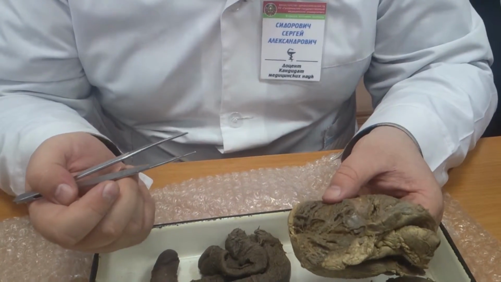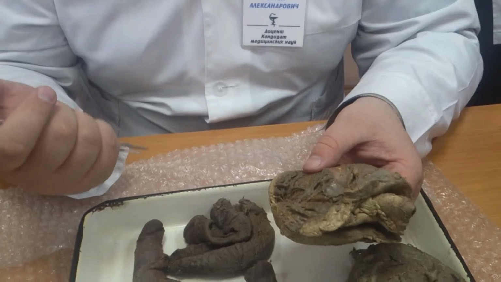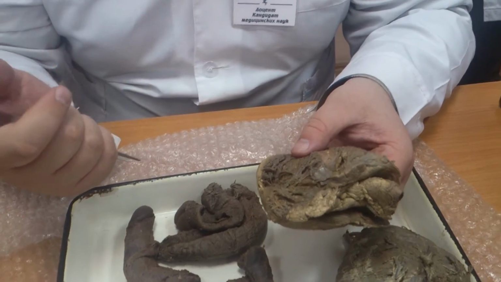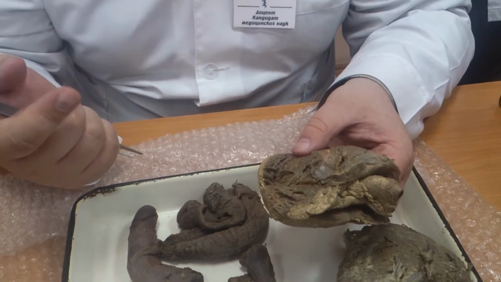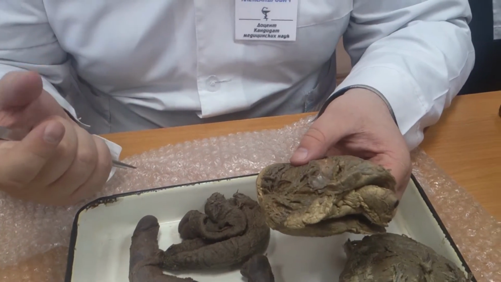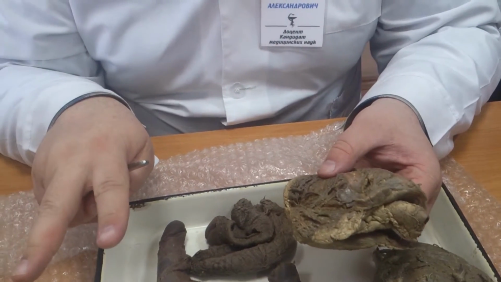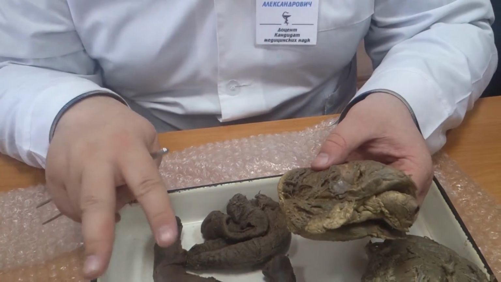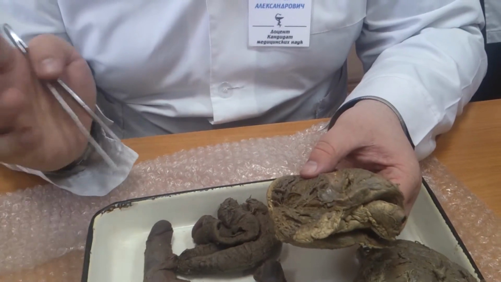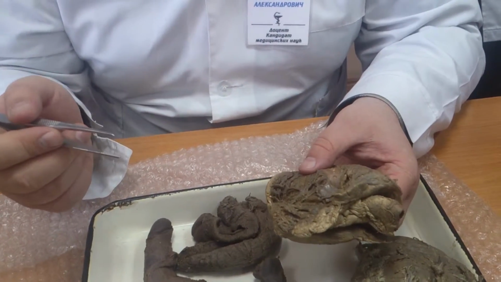Once again, repeat the conductive system. First node, sinoatrial, SA node. Second, AV, atrioventricular. From here starts the bundle of His. It divides into crura or legs of the bundle of His, and the legs of the bundle of His continue into Purkinje fibers.